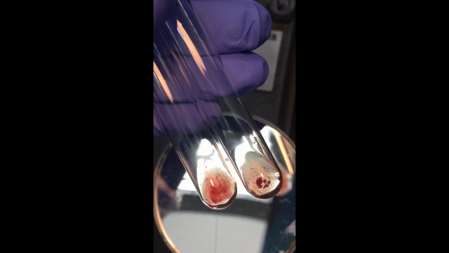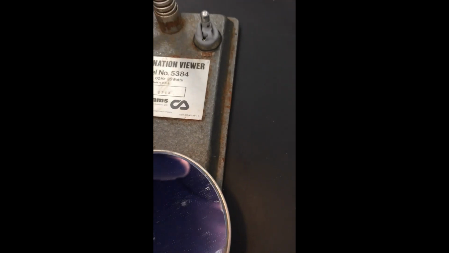And then, of course, here we have agglutination in tubes 1 and 2. Three and 4. 5. Good job.